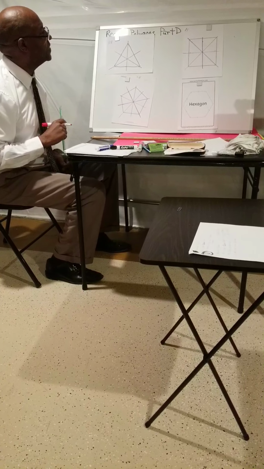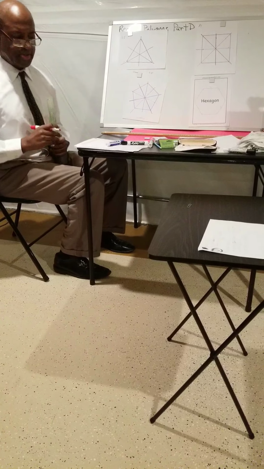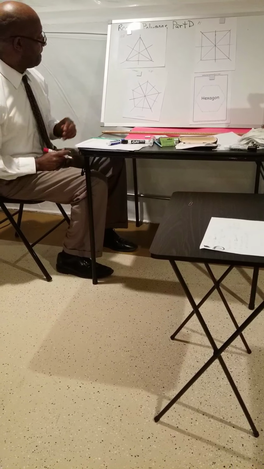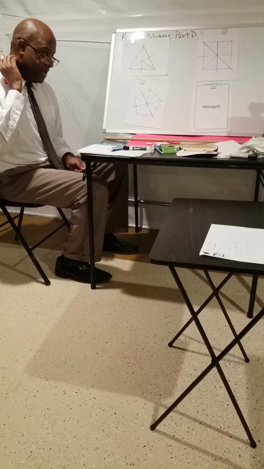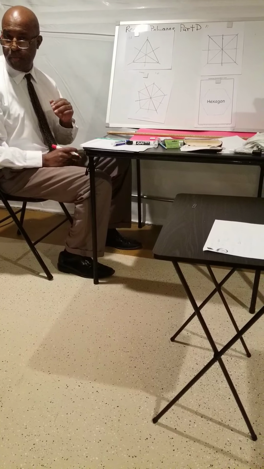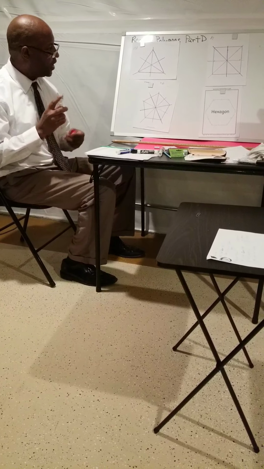Isn't that interesting? What else do you notice? And the hint for you to put in the messaging board is going to have something to do with a vertex. That's just food for thought.